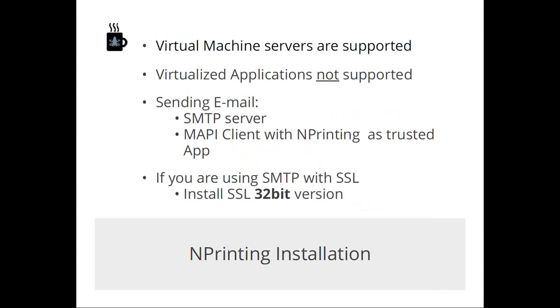The NPrinting server actually does not need MS Office installed unless you have an NPrinting client developer on that same machine. So of course you can send email through a couple of options, preferably through an SMTP server, as this gives you more options for embedding email reports directly in the email.